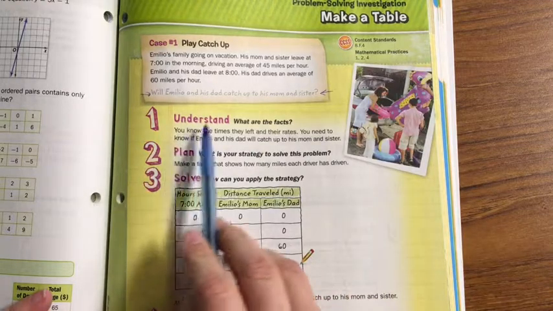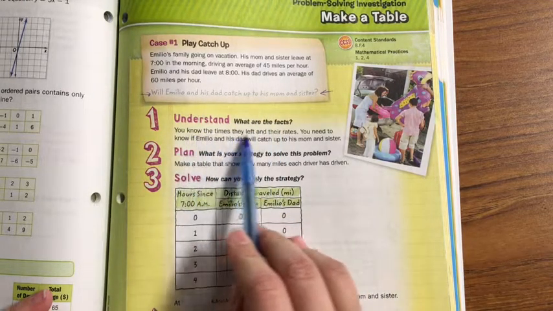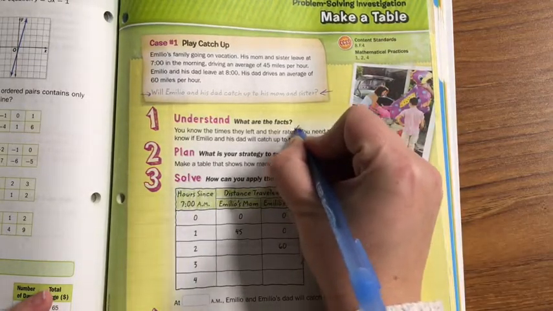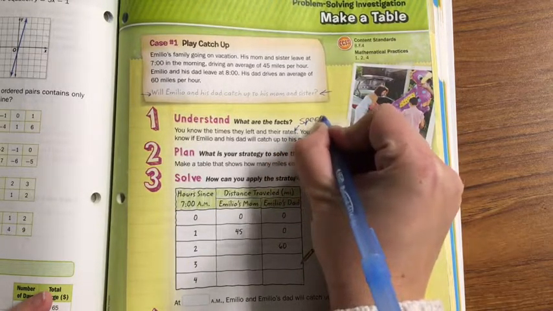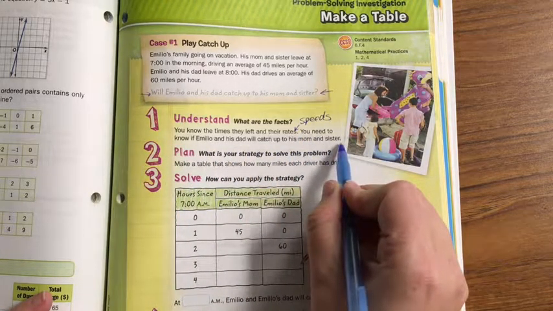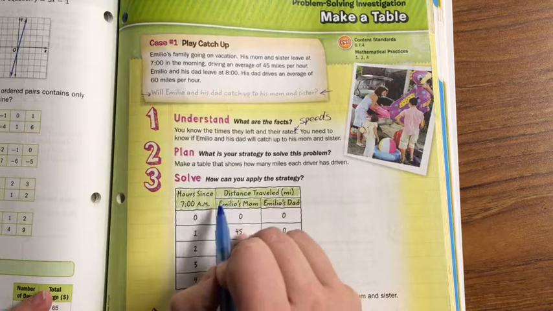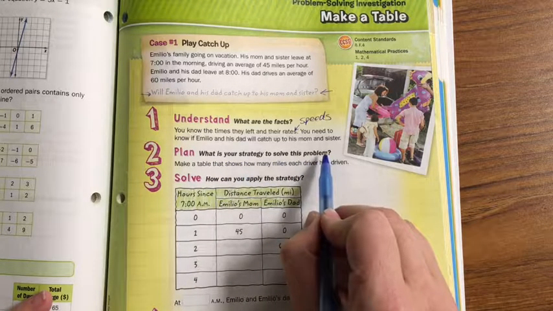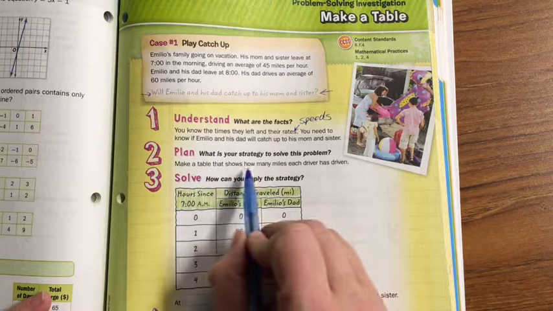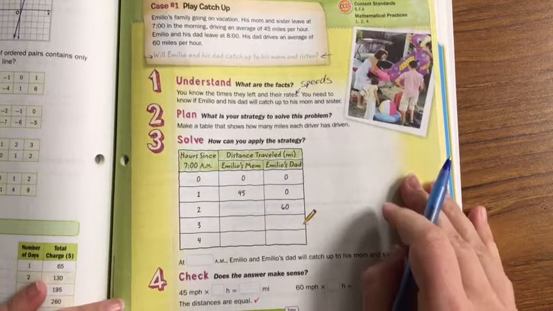So we first have to understand what the facts are. You know the times they left and their rates, in other words, the speeds. You need to know if Emilio and his dad catch up to his mom and sister. So our plan could be to make a table. So what is your strategy to solve this problem? In this case, it's going to be to make a table that shows how many miles each driver has driven.